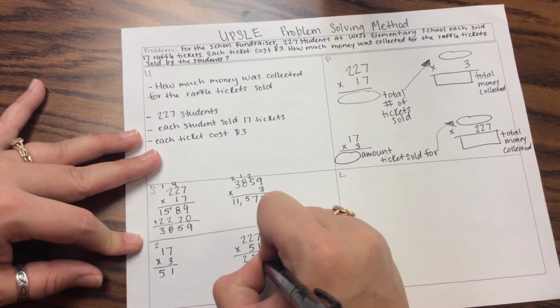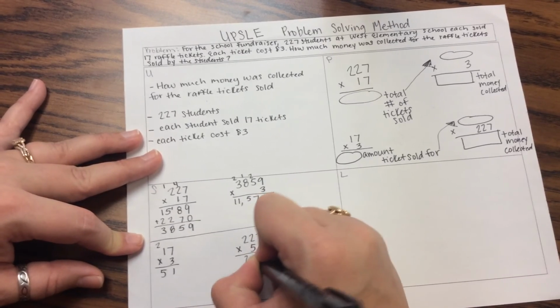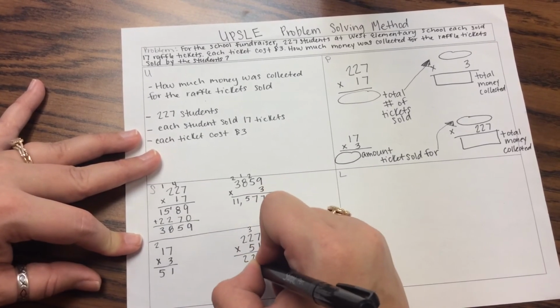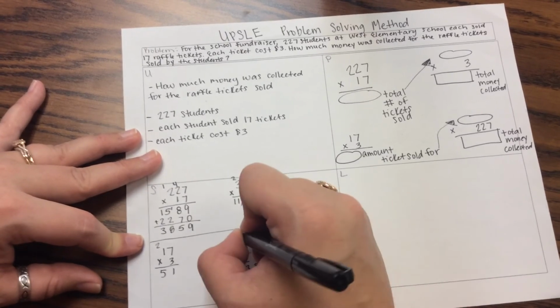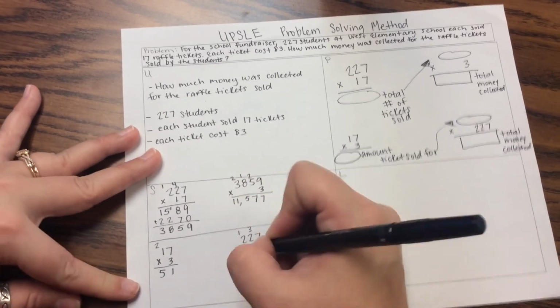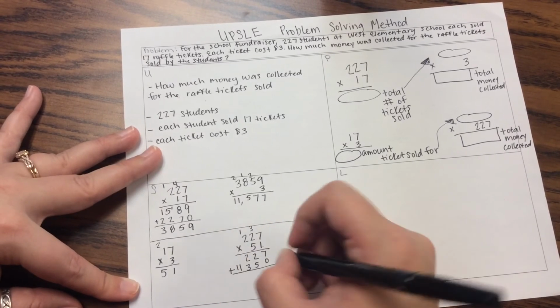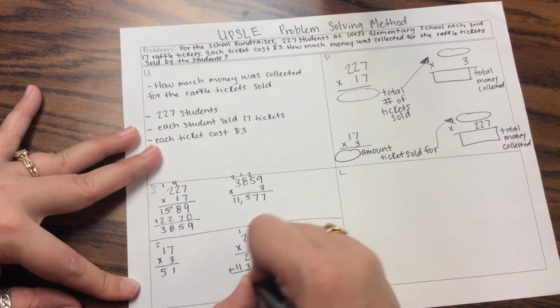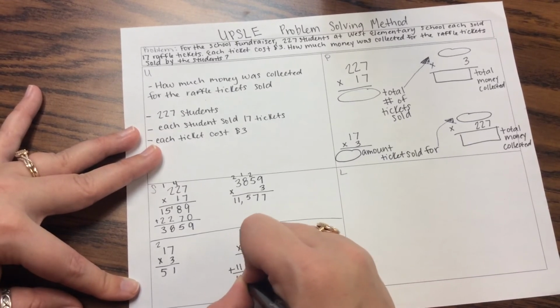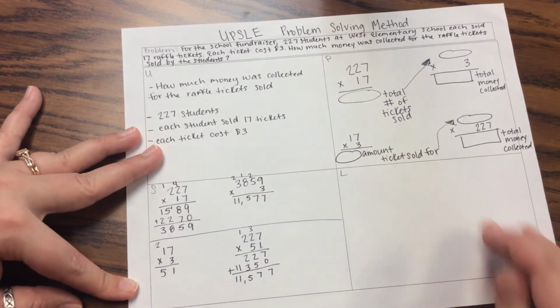Placeholder. 5, 3, 10, and 3 is 13. And we got the same 2 answers.